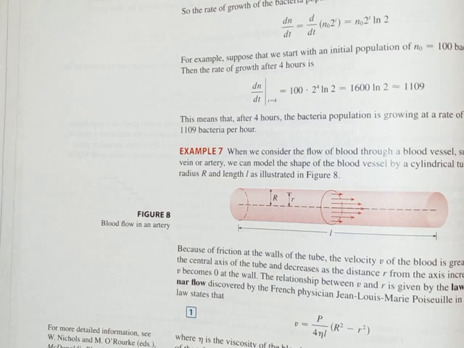Well, it turns out that that can be measured by taking the speed times the area of that circle. And so we get what's called the flux in a blood vessel.